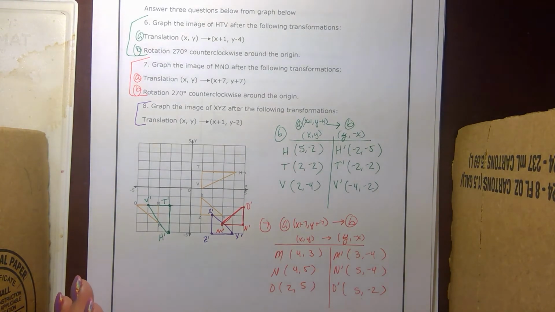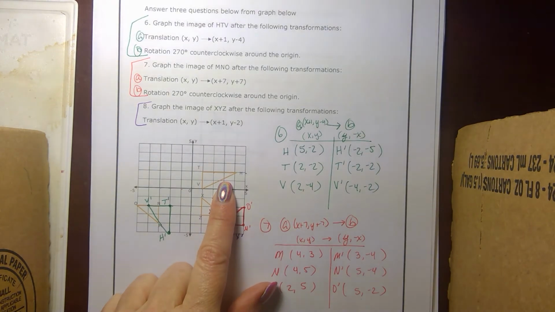If you didn't get this right, I strongly recommend that you print off that sheet of graph paper, sketch the original pre-image, and then try it again.